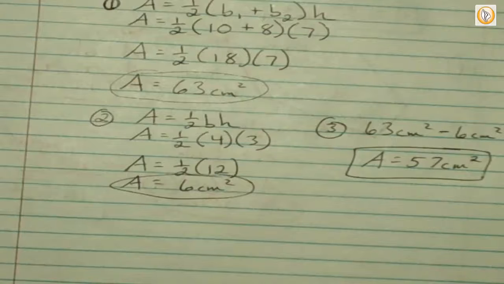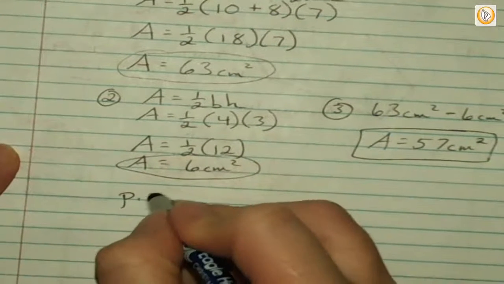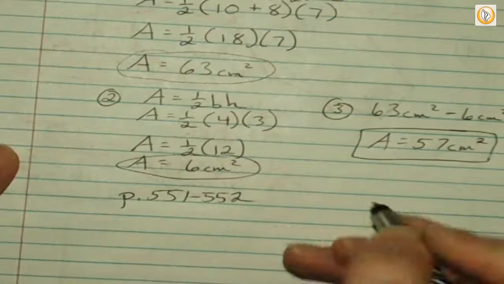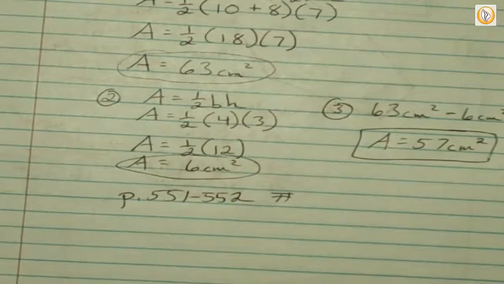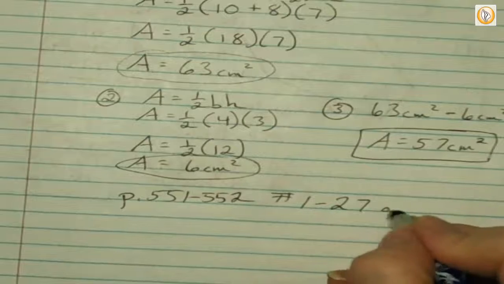These are good. All right, y'all are doing page 551 to 552. You're doing numbers 1 through 27 odd.